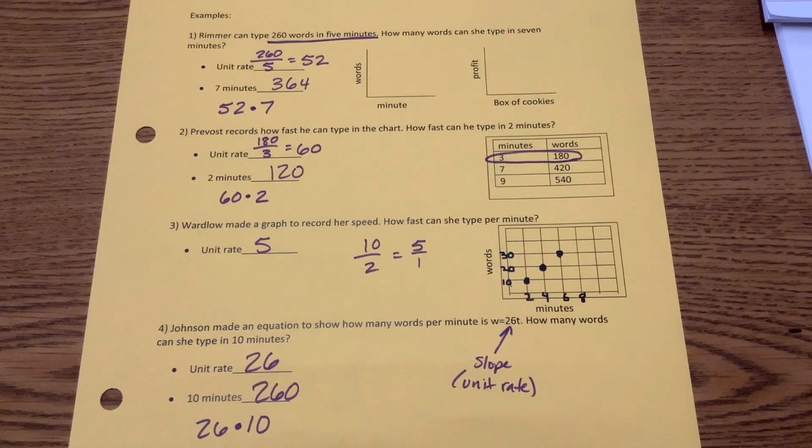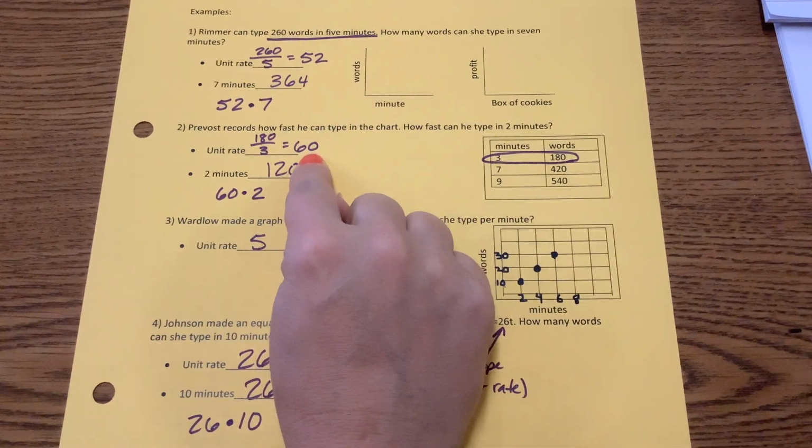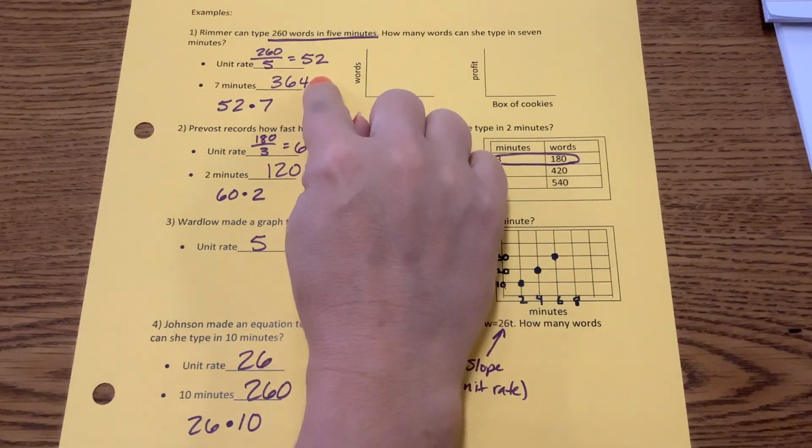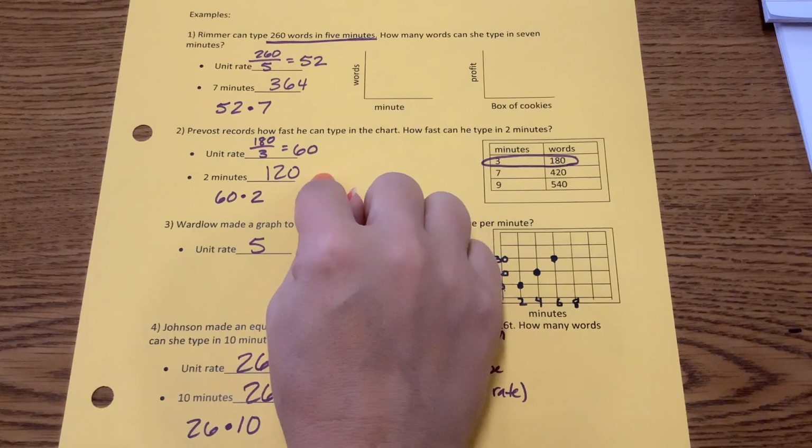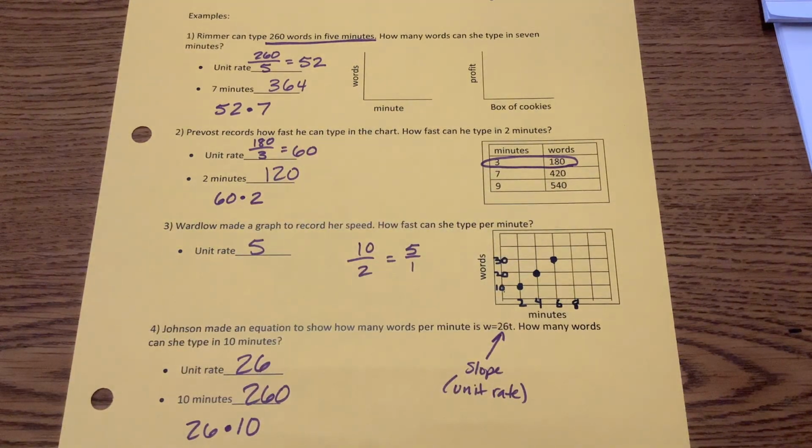Prevost, yeah. Prevost can type eight words faster than Rimmer, right? So Prevost is the fastest typist. Who's the slowest? Wardlow is the slowest because Wardlow types 5 words per minute.